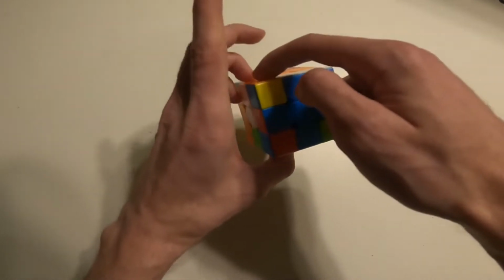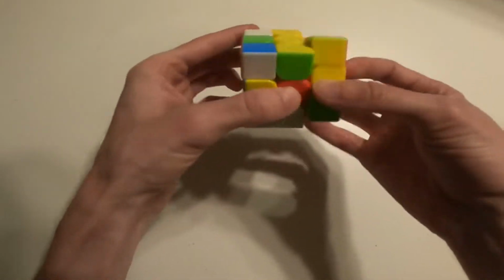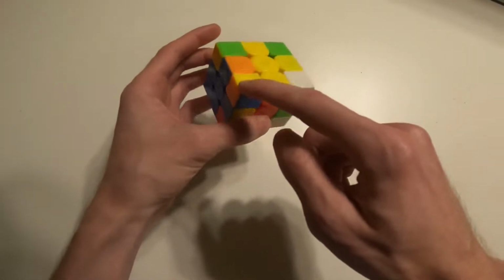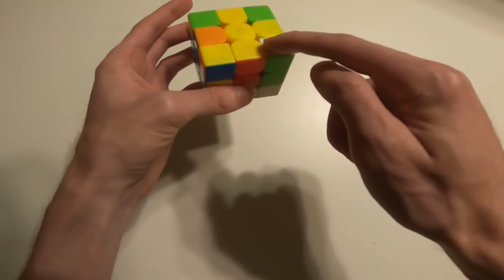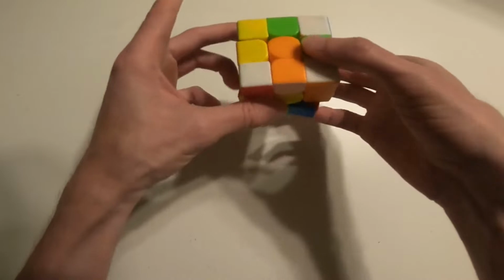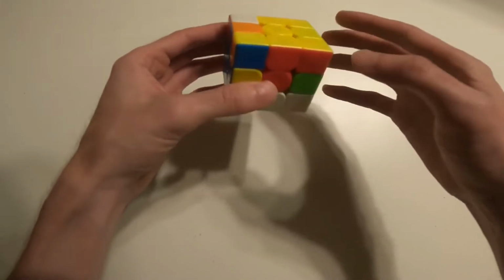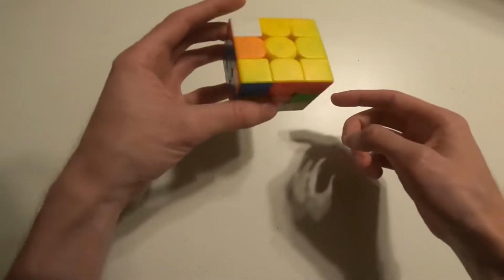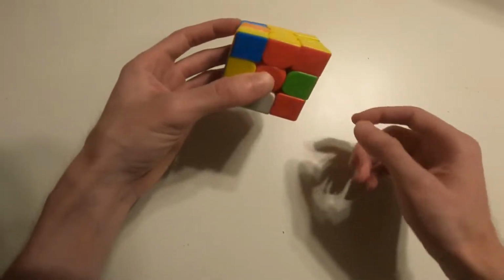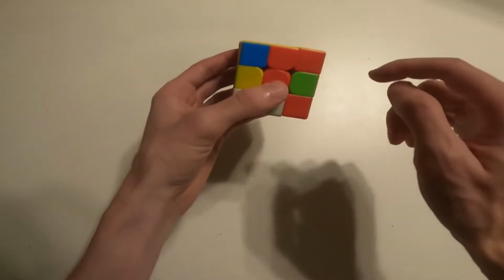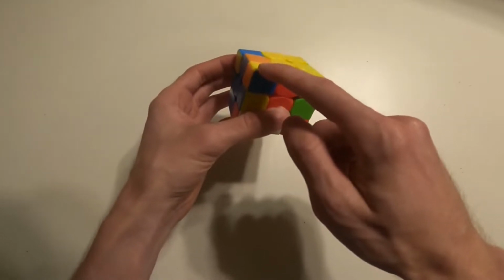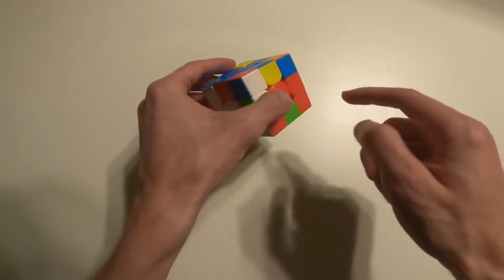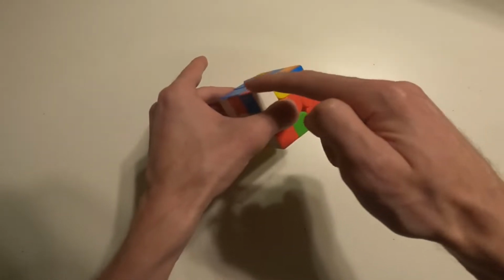So we have buffer to here. And now we have our buffer piece weak swapped in UFL. And then we have here to here. And then we have buffer to here to finish what we memoed. And the result is that we have our buffer piece correctly weak swapped to UFL. The UFL piece is in the buffer location but misoriented, and then this piece is still misoriented. So we have a swap and a twist.